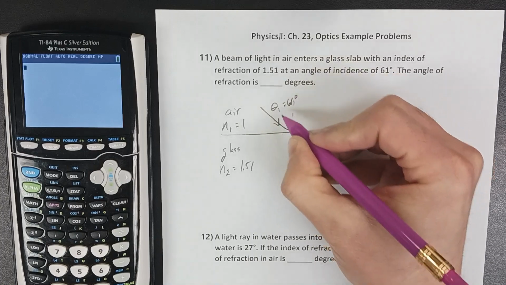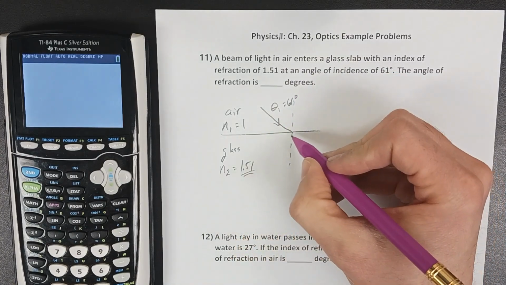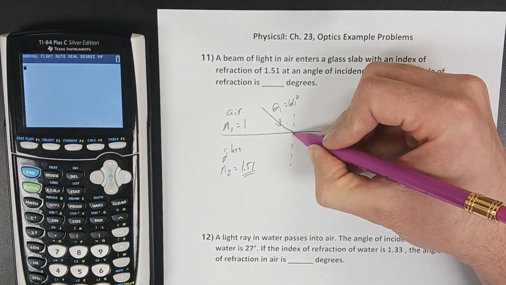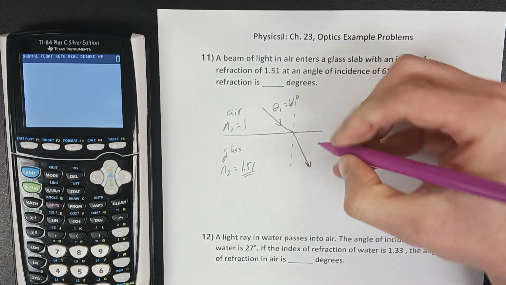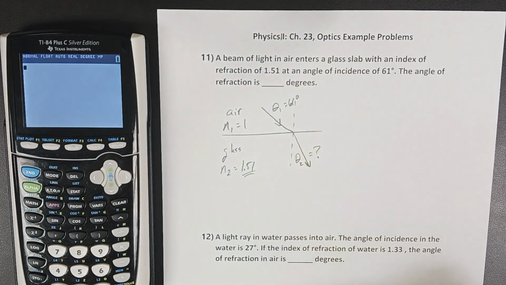Well, as that light travels into the glass, it's going to become slower, and this angle must become smaller. So instead of coming on straight here, we're going to have a smaller angle. And that's what we want to solve for. What is this angle of refraction?